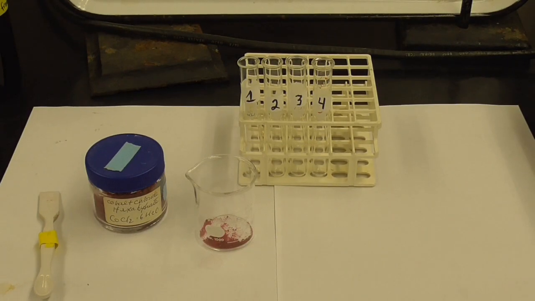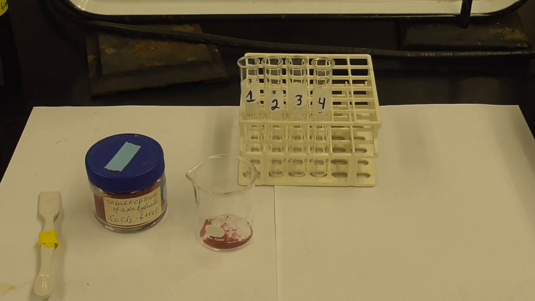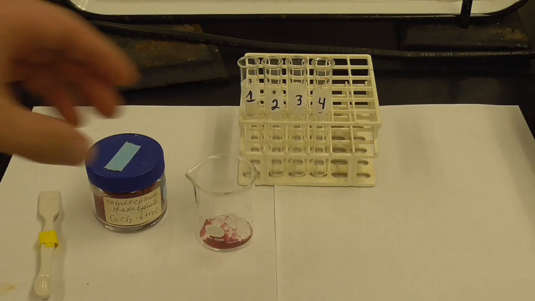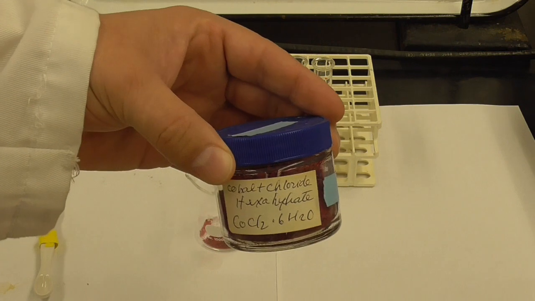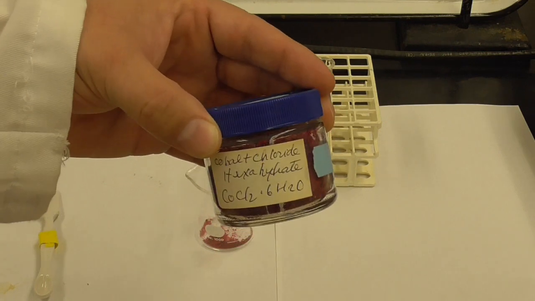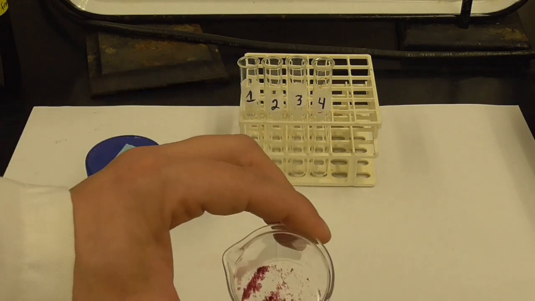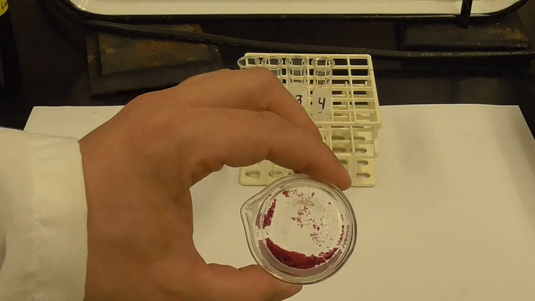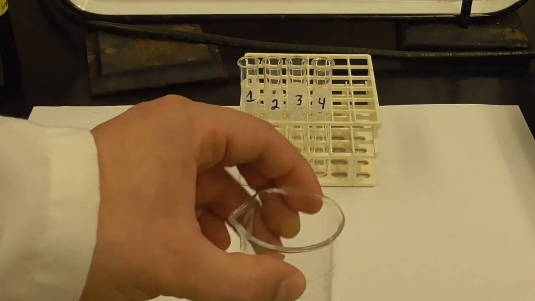Okay, continuing with the equilibrium of hexaaqua cobalt 2+ chloride and tetrachlorocobaltate 2-, we're going to do something a little bit different here. I've got some solid cobalt chloride hexahydrate. So there's some water in the crystals, and I've weighed out about 0.4 grams into this little beaker, and so you can see the colors there of the crystal and solid.